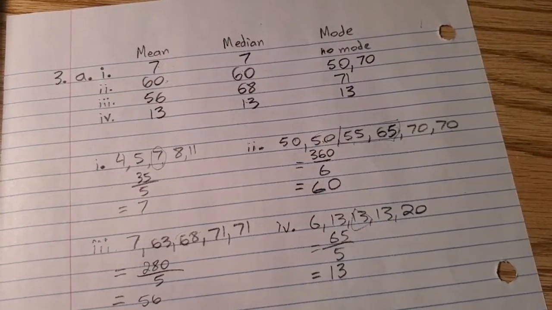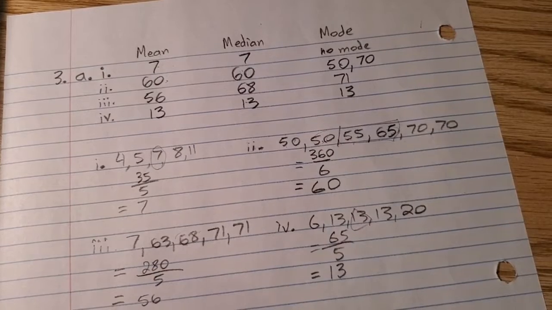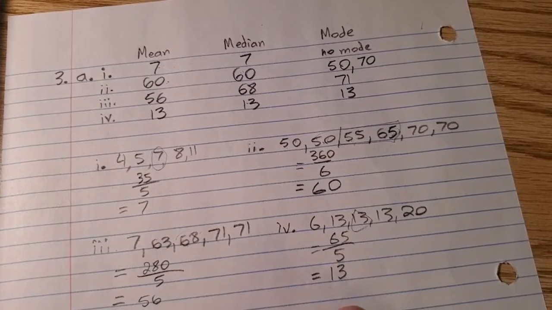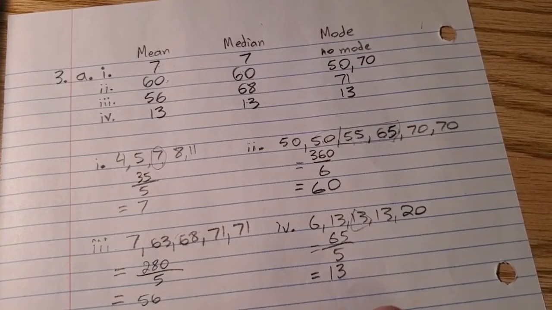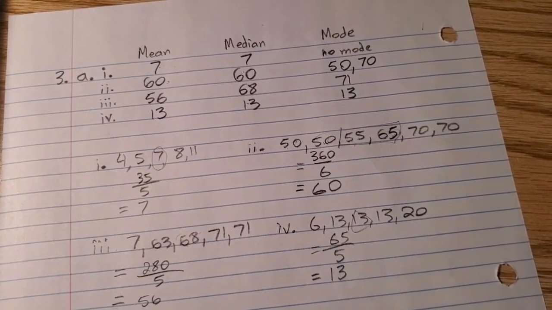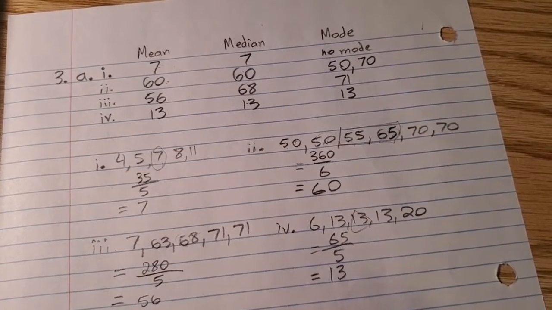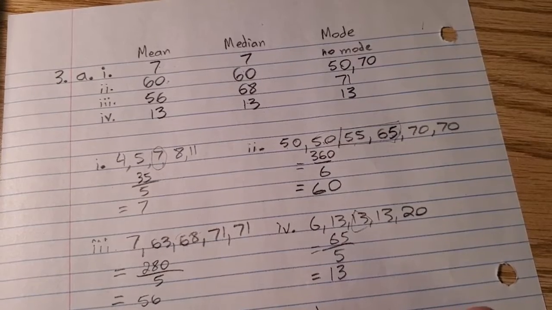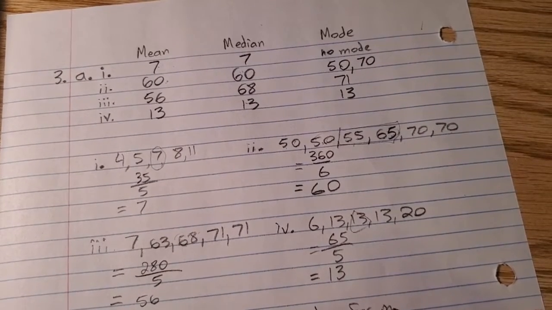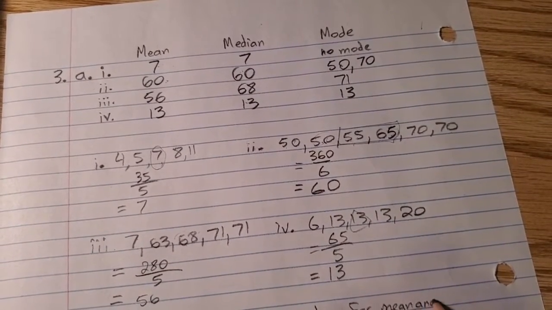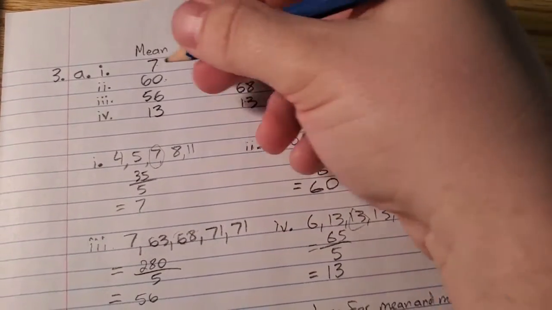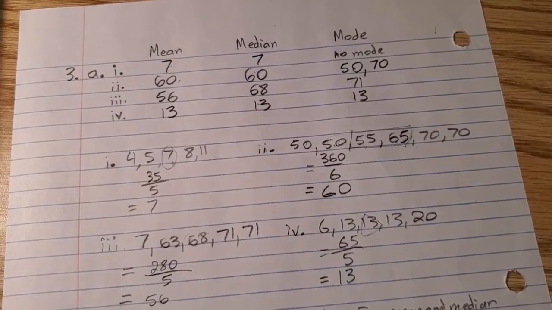So I and IV have the same values for mean and median. Not same as each other, but same for their own set.